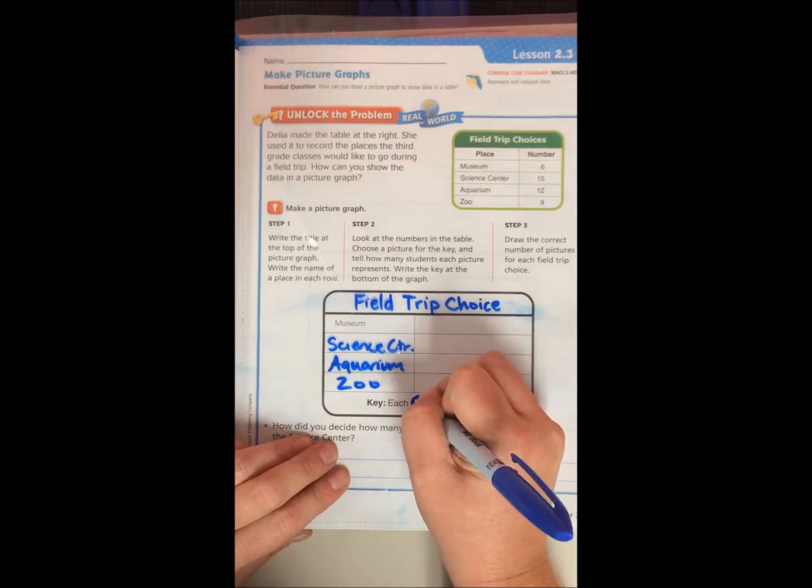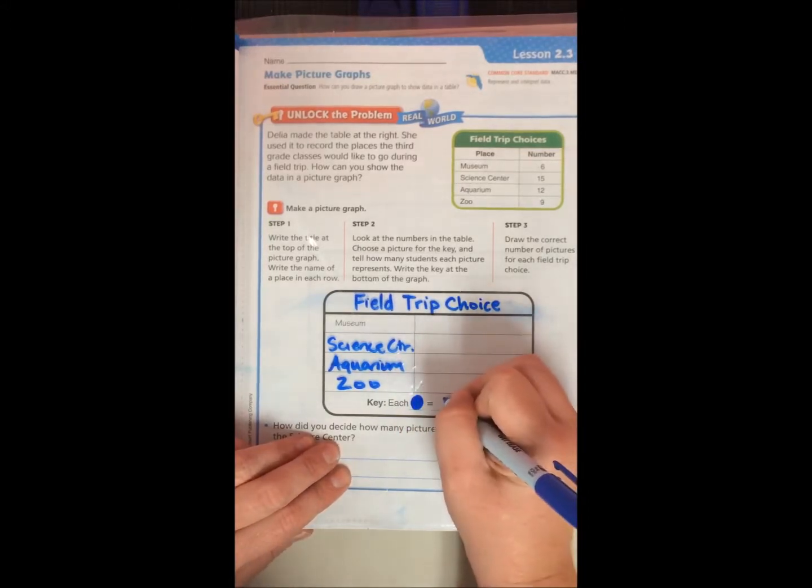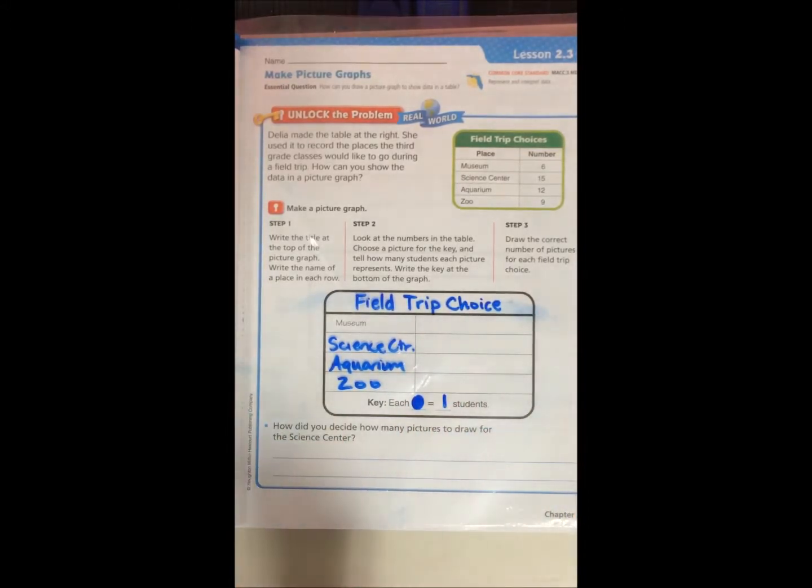So for this particular question, they're talking about field trip choices and the number of students who picked a certain field trip. So for my key, I'm just going to use a circle. For each circle, it's going to equal 1 student. Since my numbers are smaller, it's okay that every circle equals 1 student. Obviously, if they're bigger numbers, you're going to want to make your key work differently. But for this one, every circle equaling 1 student is an okay step.